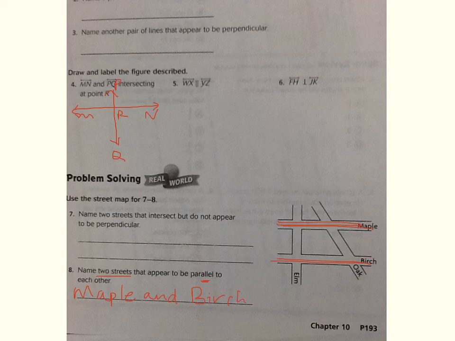Perfect. Okay, on the back, it says which capital letter appears to have perpendicular line segments. So you'll just choose that. Then work through the rest of the problems. You guys have this.